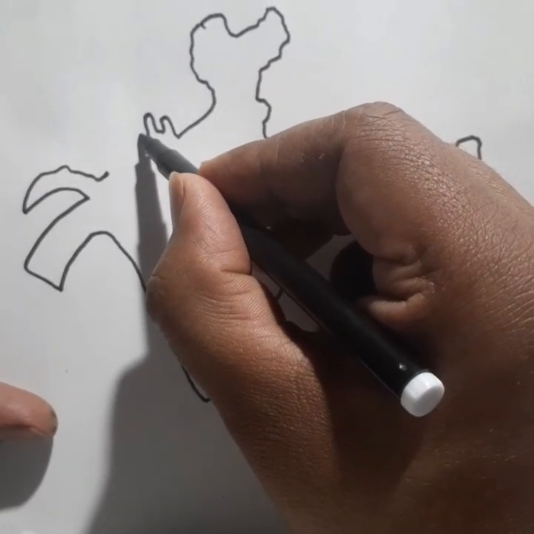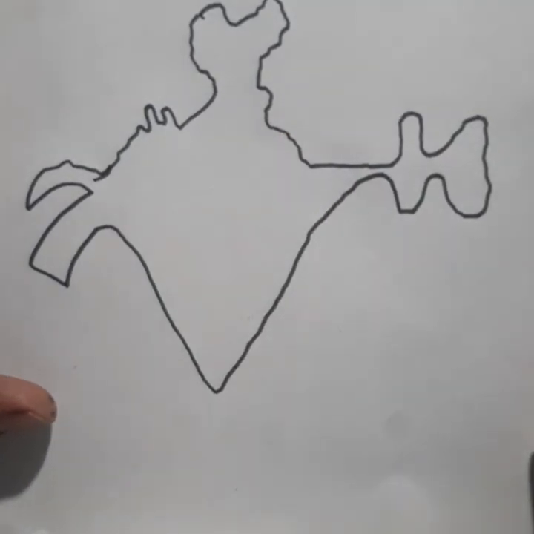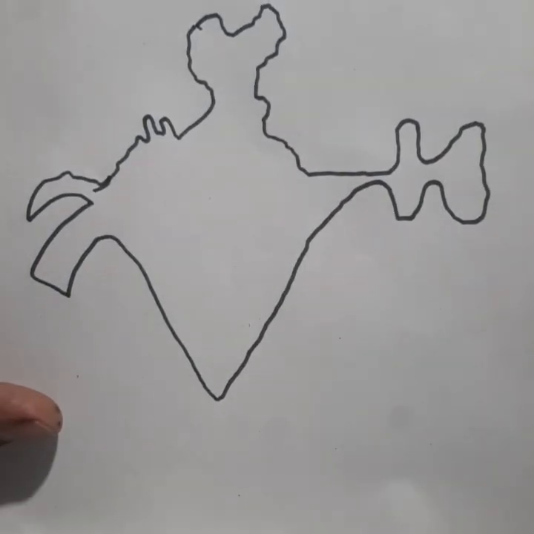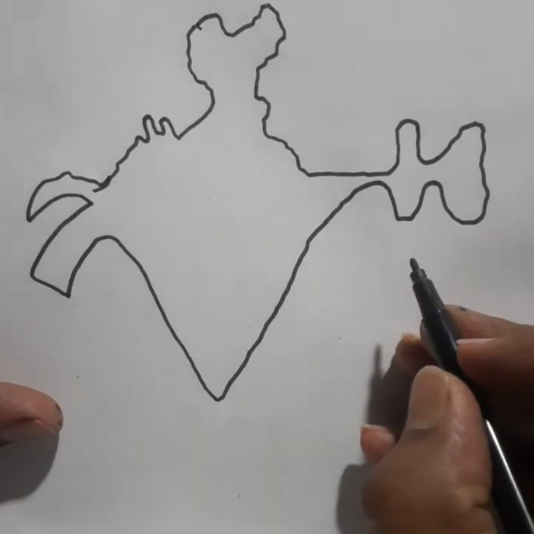My drawing is not so good, but at least I am trying to make a map of India. So this is a rough map of India, right?